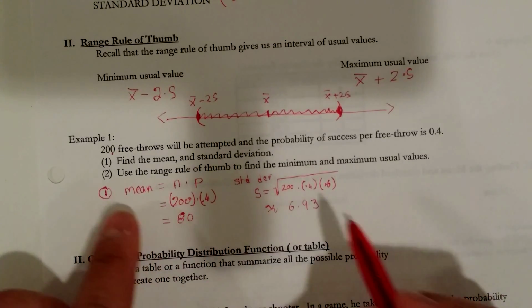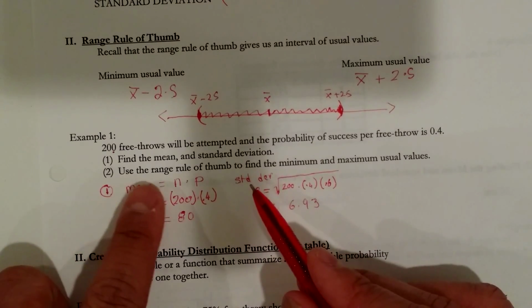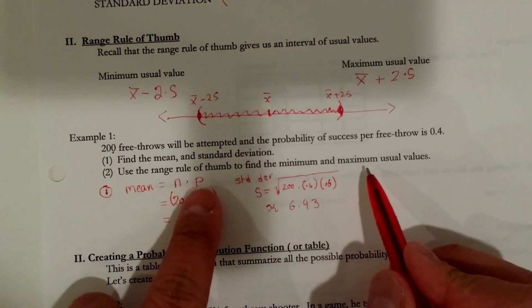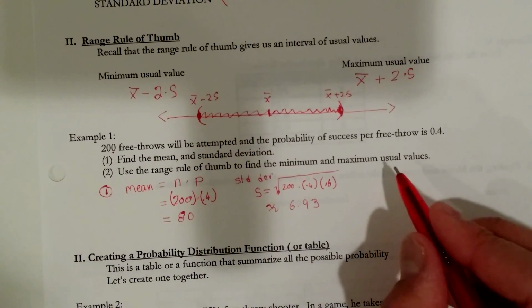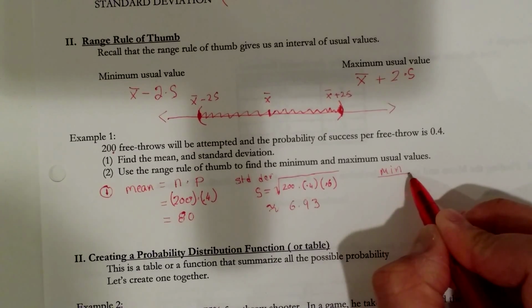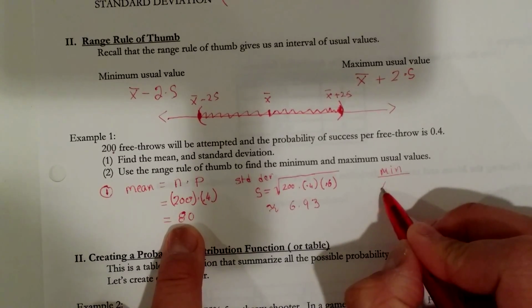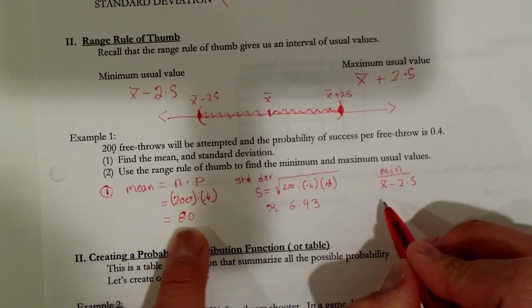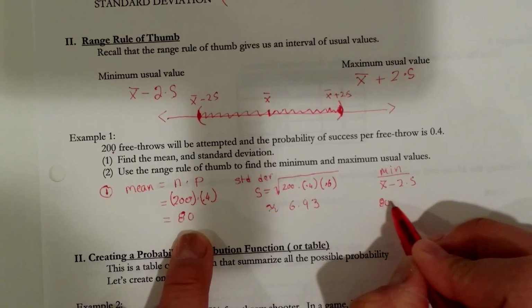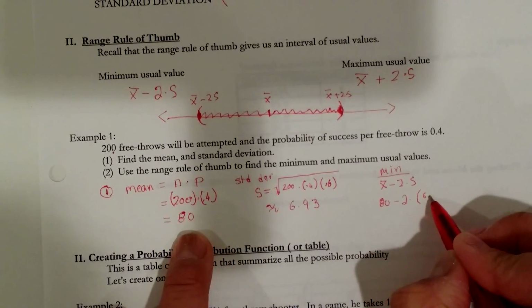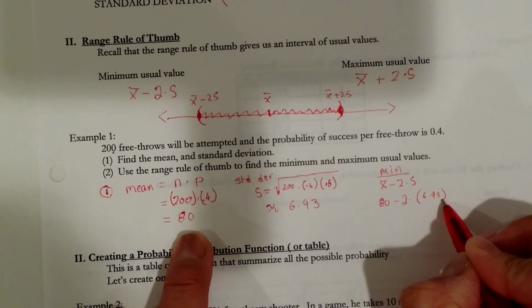Now, so we found that in question 1, and question 2 says what's the acceptable range using the rule of thumb. So the min acceptable range would be like taking the average minus twice the standard deviation. That's 80 minus 2 times 6.93.